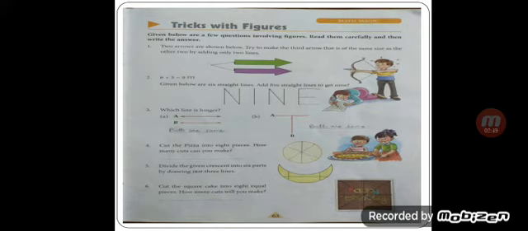Then come to question number 3. Which line is longer? When we measure these lines, we can see both lines are the same. Only the arrows make us confused, but both lines are equal. Similarly in B, both the lines are the same. Next, question number 4.